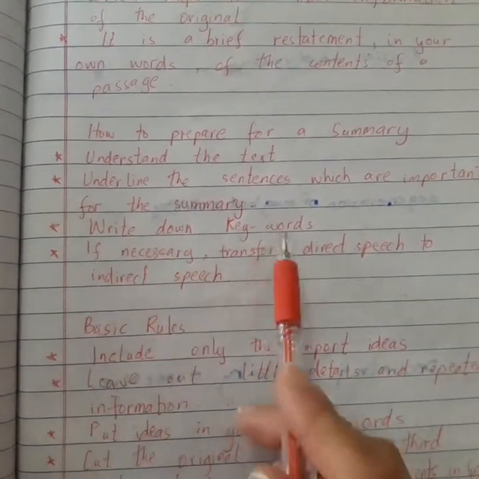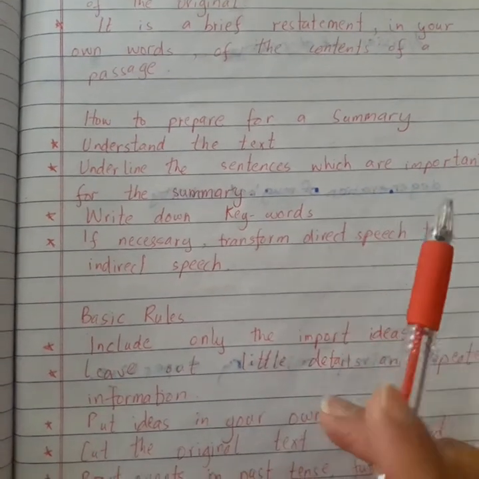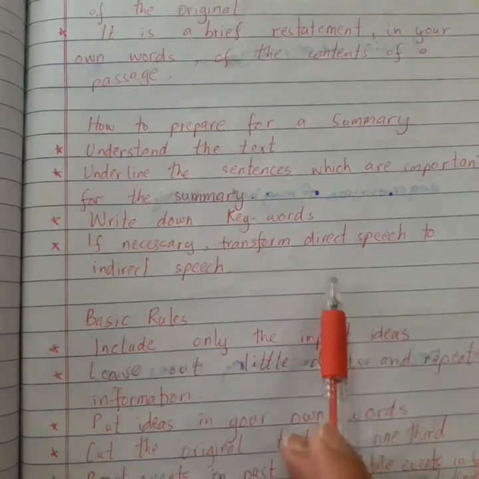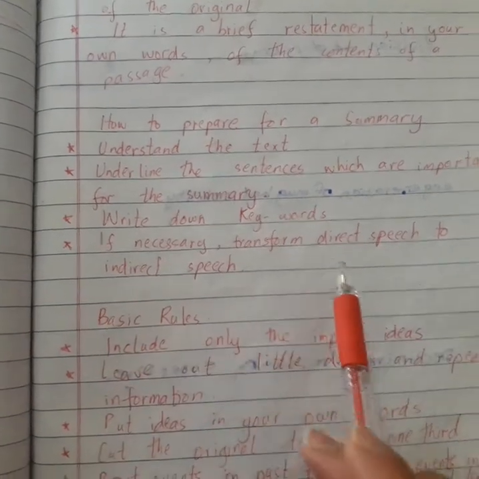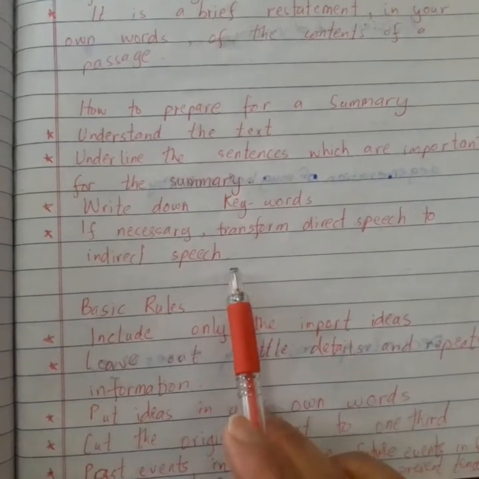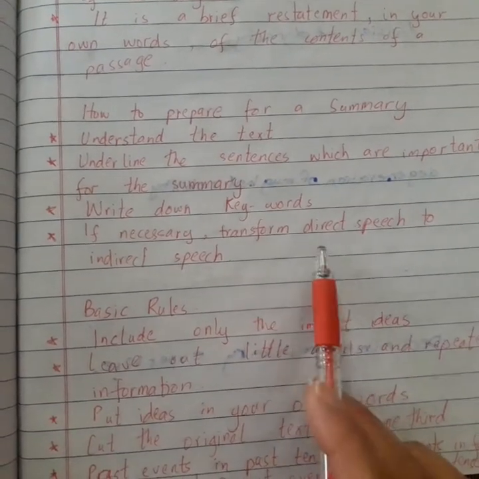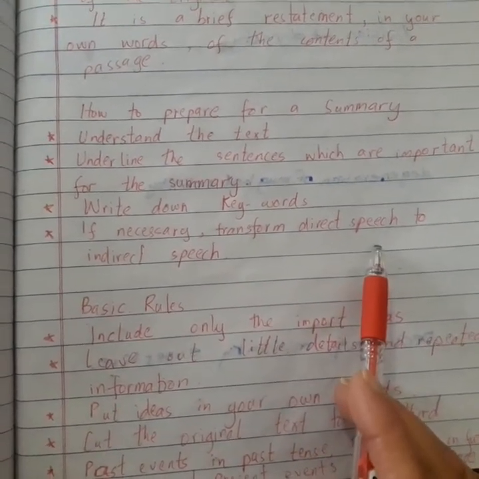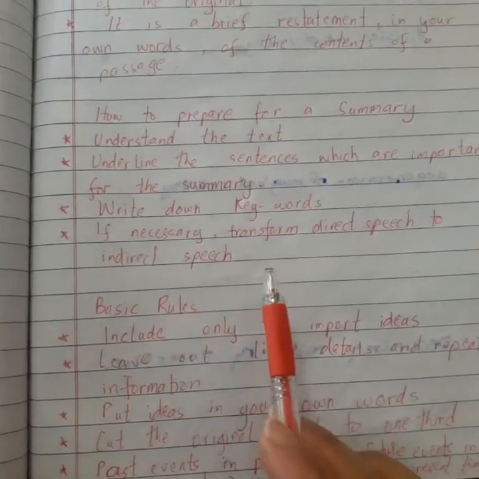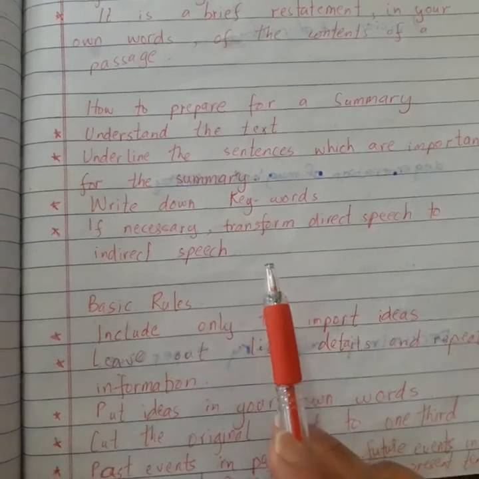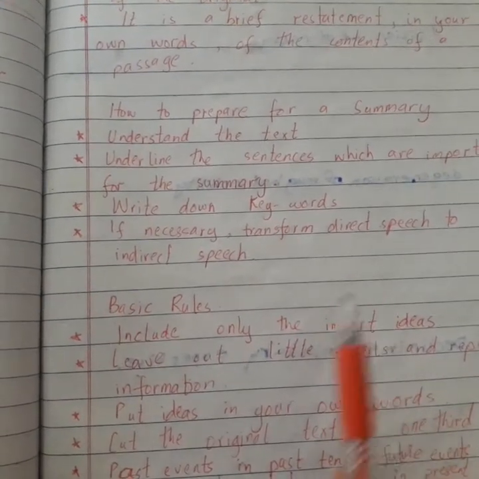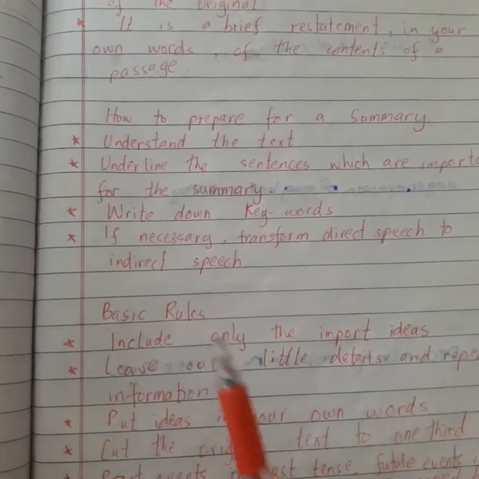Then select the keywords, write them down, the keywords that you need to use. You can use some keywords from the story. And if necessary, transform direct speech to indirect speech. In a summary, you never use direct speech. You always have to convert it into indirect speech, and that is if it is giving some important information. The things that are saying hello, how are you, that does not need to be written in summary.